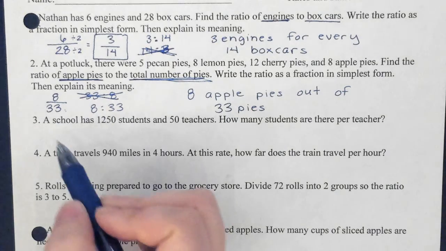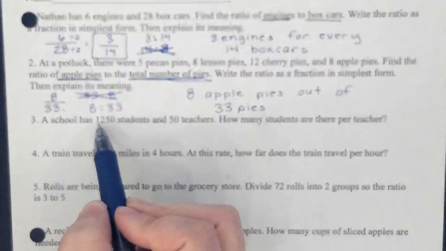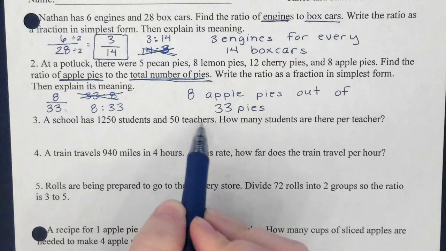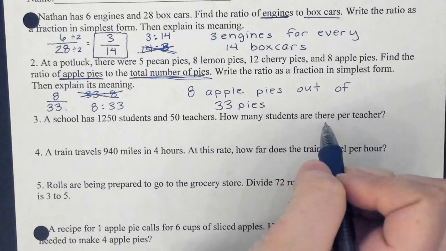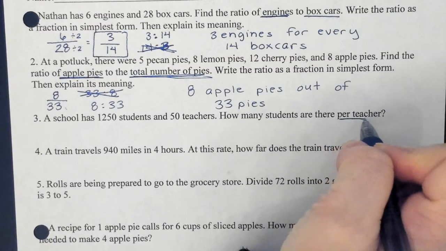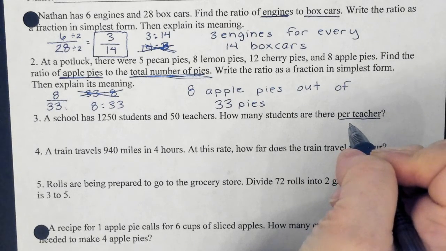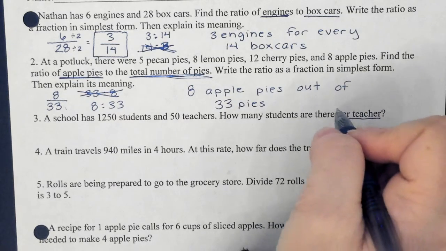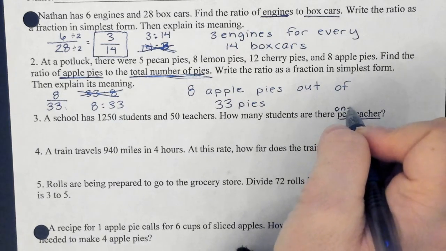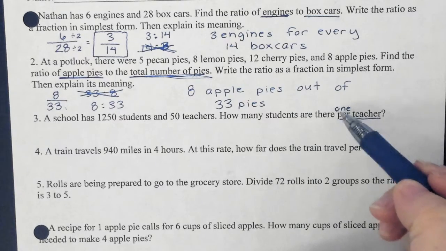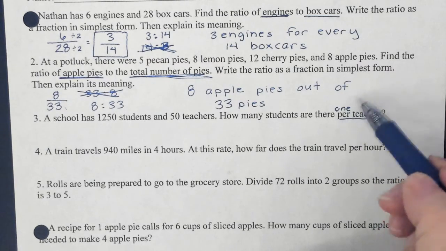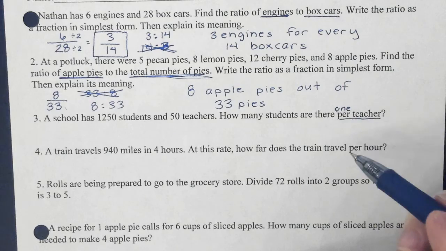All right. Number 3, a school has 1,250 students and 50 teachers. How many students are there per teacher? Well, for one, what does the word per mean? Leah? That it's a unit rate. So per means I want 1. And look, P-R-O-N-E. Do y'all see that relationship? They're both 3 letters. That's kind of a good way to remember it.